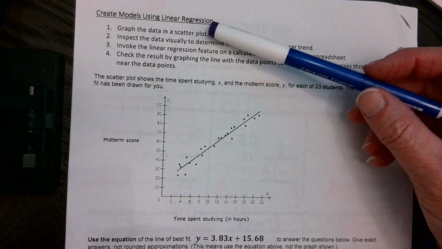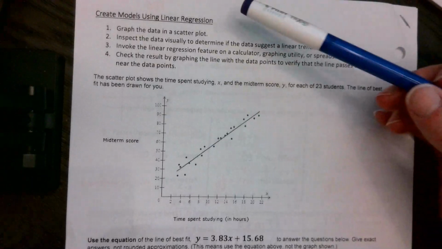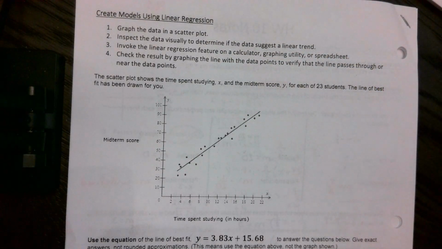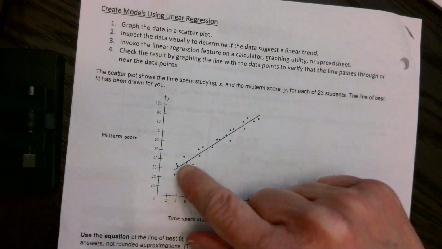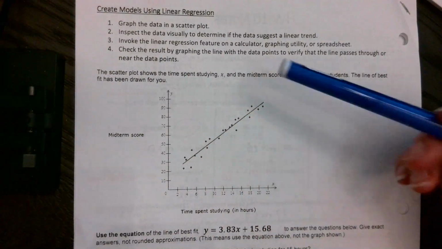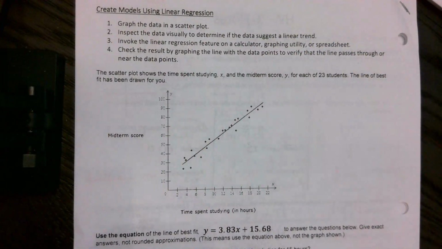So we graph the data in a scatter plot, which we're going to learn on our calculator in just a minute. We're going to inspect the data visually and determine if the data suggests a linear trend. This does. They all kind of fall within that line. Then invoke the linear regression feature on our calculator, graphing utility or spreadsheet.